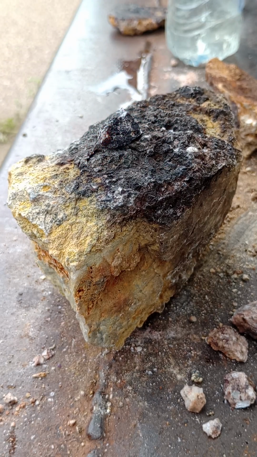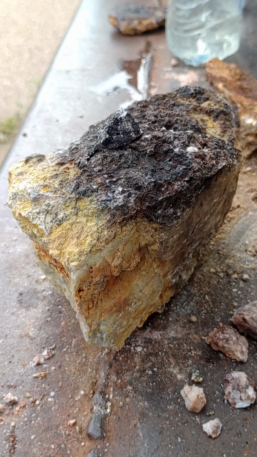Now, we'll just let this cool slowly, and then we'll verify by hitting it in the water.